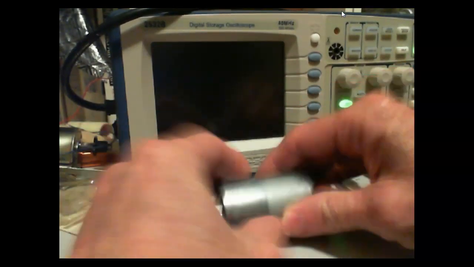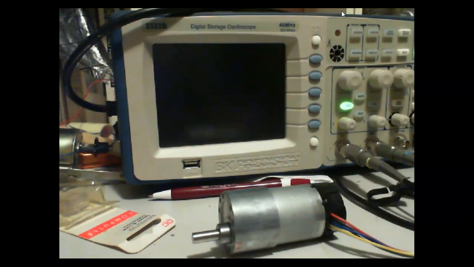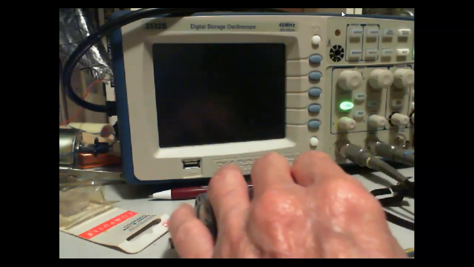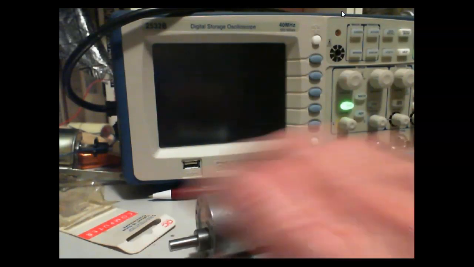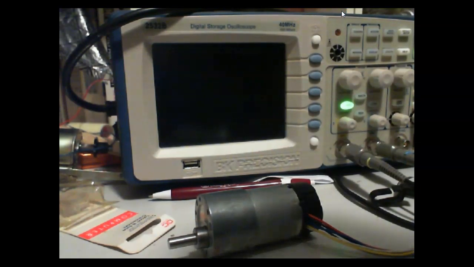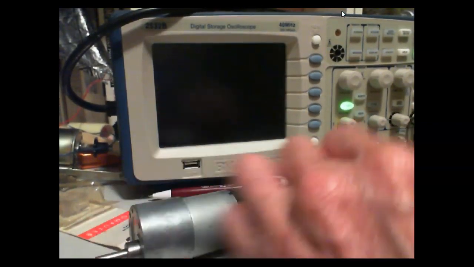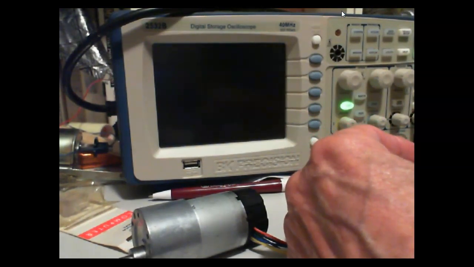So when I come over and hook this up, what we have is the black and the white. The black and the red are my motor connections. This is a DC motor. What's nice about a DC motor, especially a permanent magnet motor, is we can change direction simply by changing the polarity. So here, if you hook up negative, positive, it might be counterclockwise or whatever.